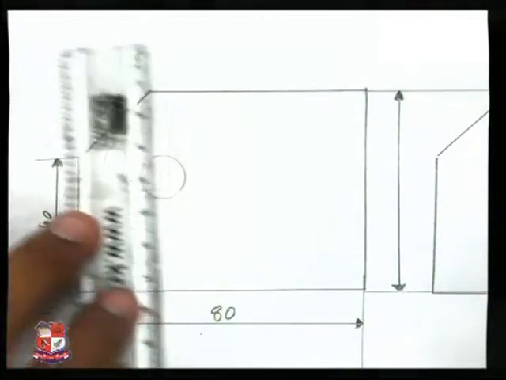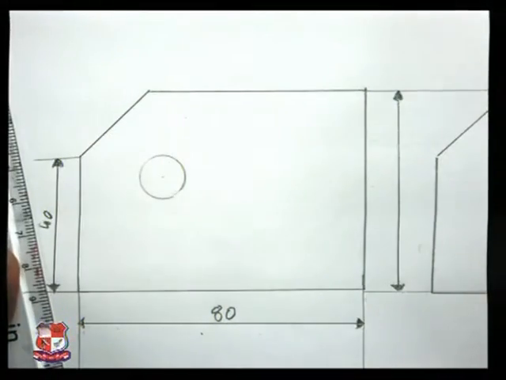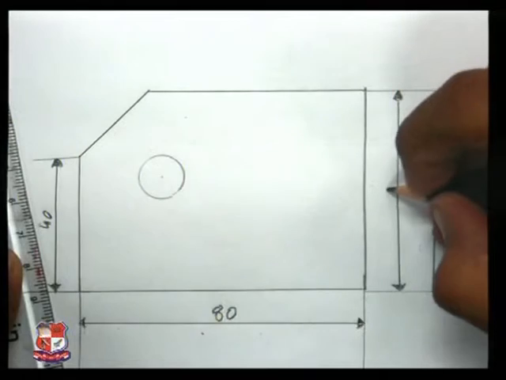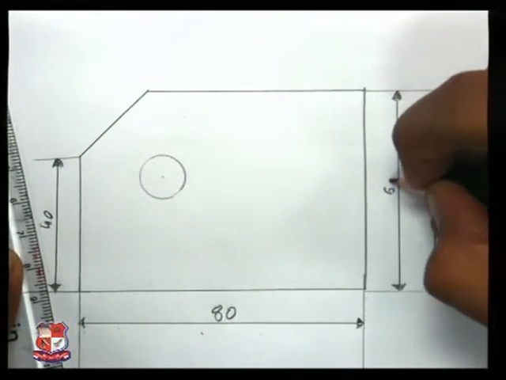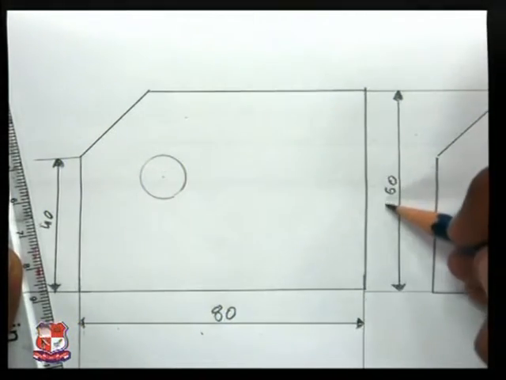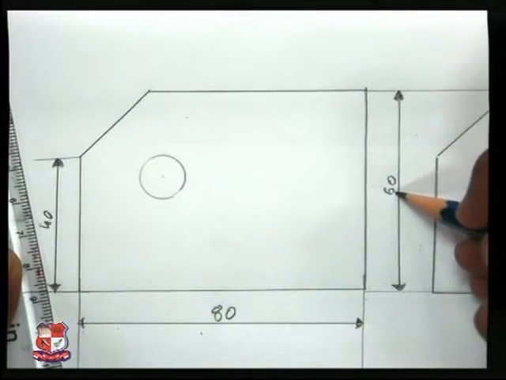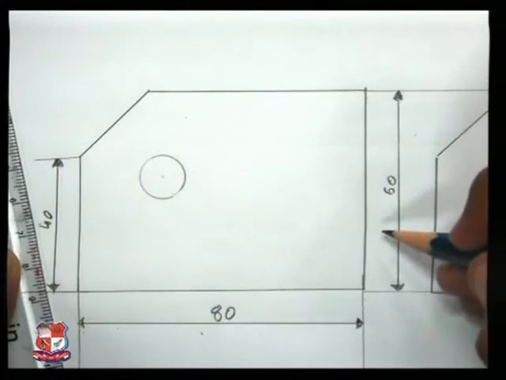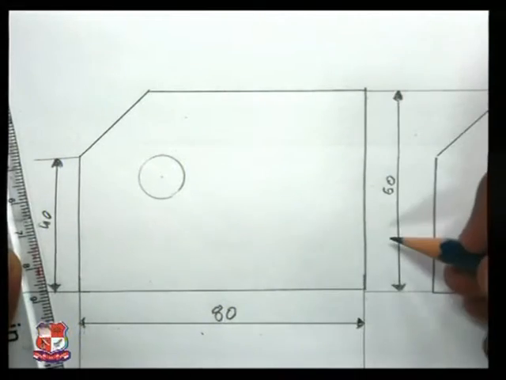I have the dimension of 60 mm, so I am going to write this 60 above the dimension line, in the middle of the dimension line and parallel to this vertical dimension.